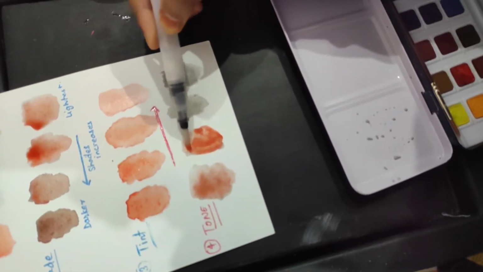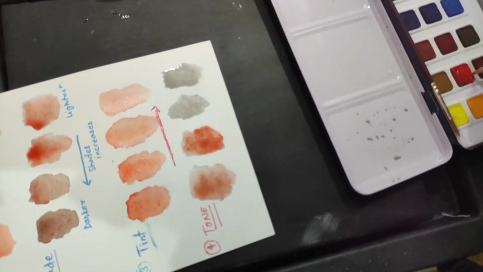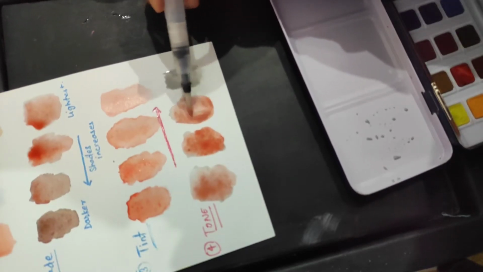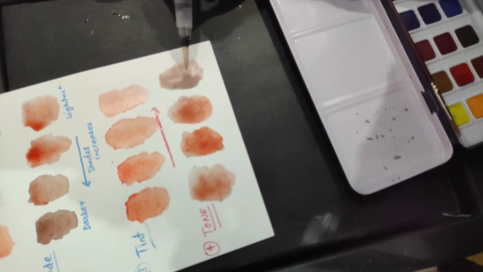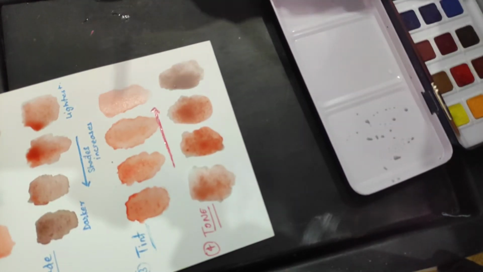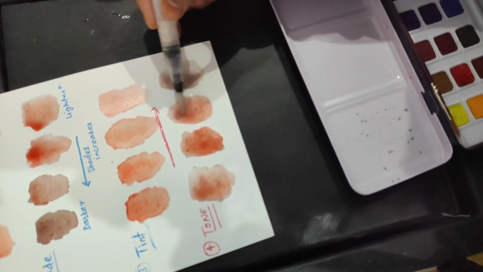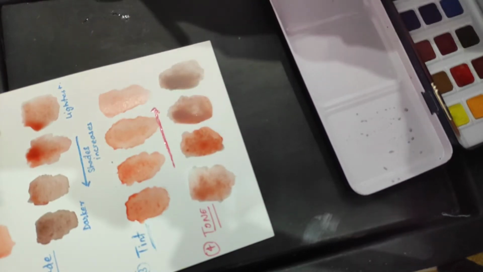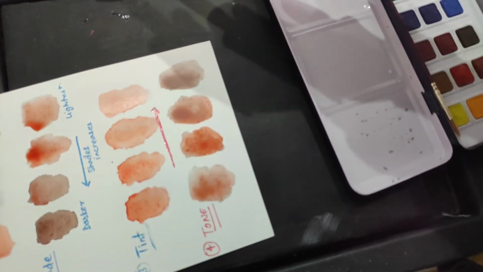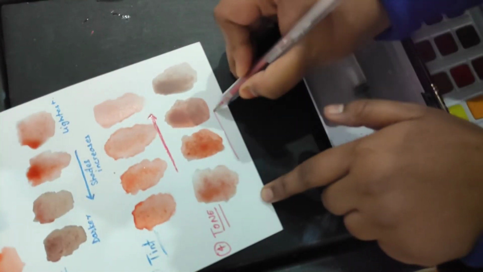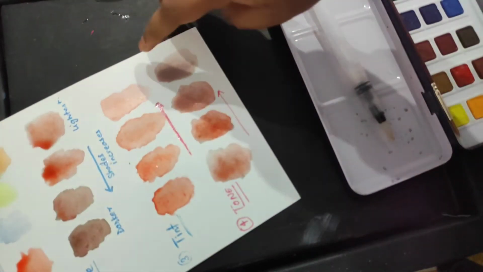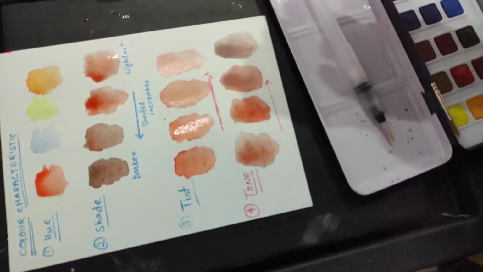I am mixing the red color into the gray, and you can see the difference. Where there is more gray, it is more toned, and if you add more and more gray, it will become almost a gray color. So this toning increases as we go forward.